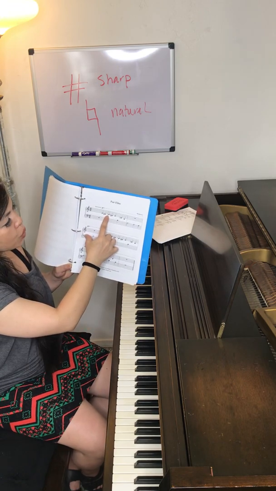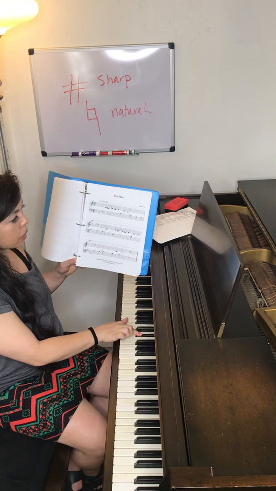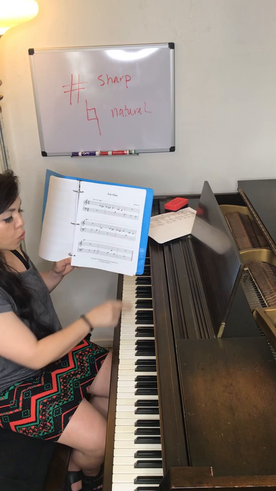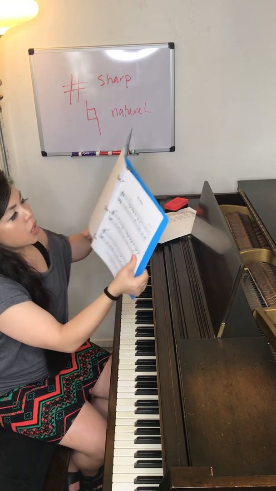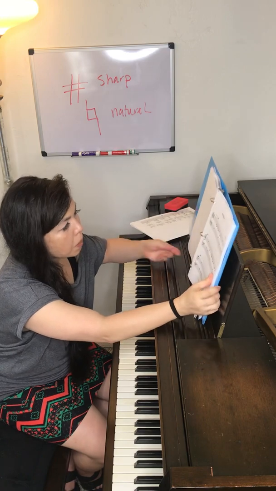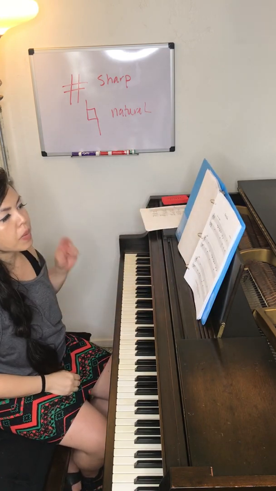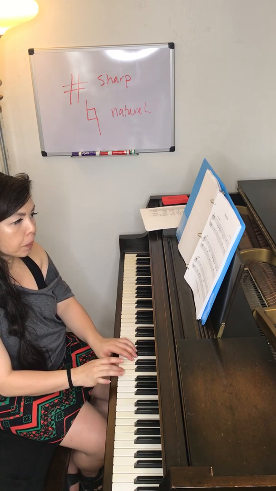So in this measure, you would play E, D sharp, then E, left hand would play the B, then this is regular D, C, okay? So that's the sharp. Now, it also asks you to play both hands up the octave. So remember that 8VA sign. So I'm going to actually play the song up here.